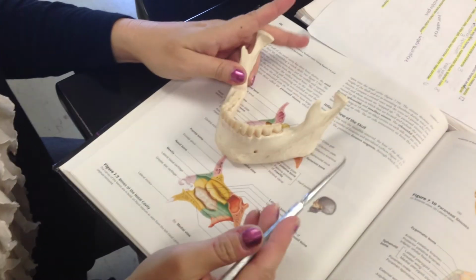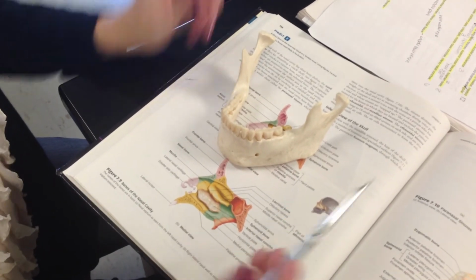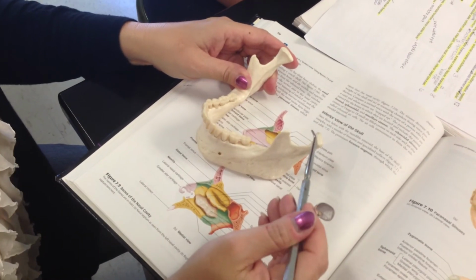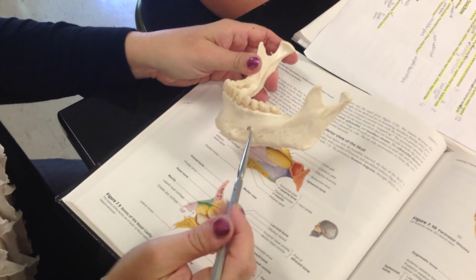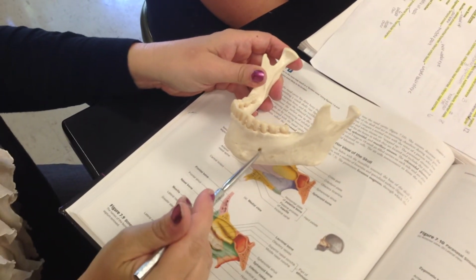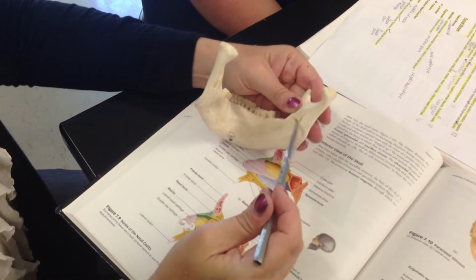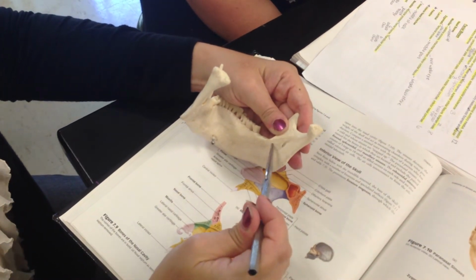Let's see. Give me that jaw over there. And this is our lower jaw. Okay. Then we have the condylar process right here. The mental foramen, always, which when you're thinking, you put it right there on your chin. Okay. And then on the back, you have the mandibular foramen.